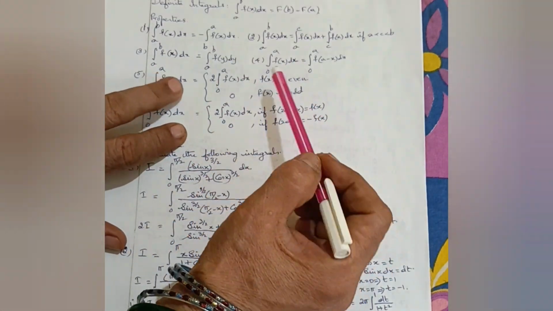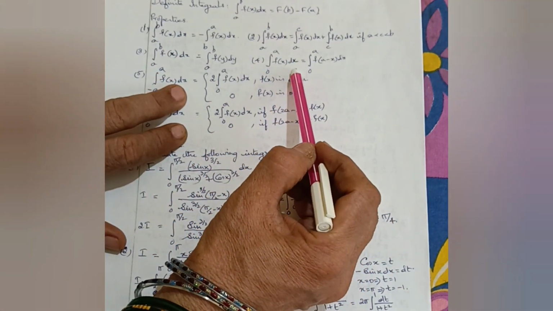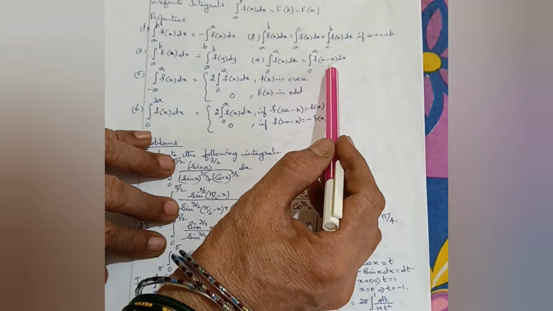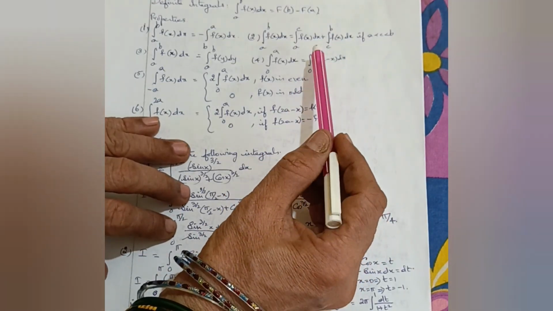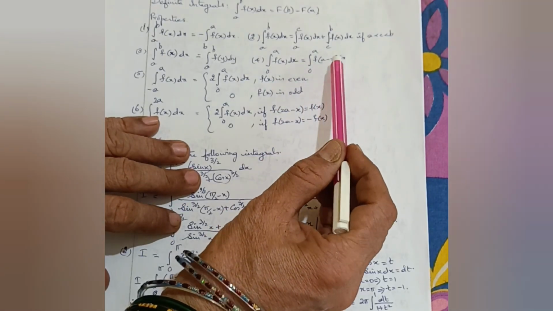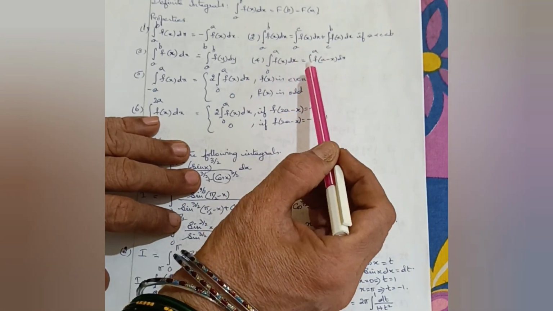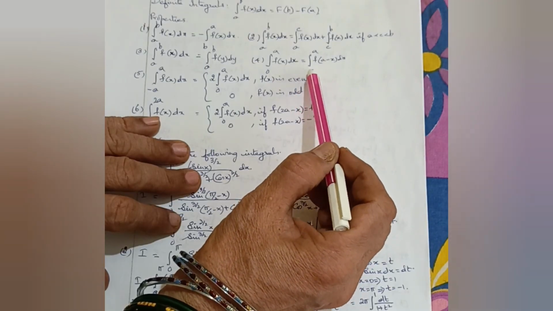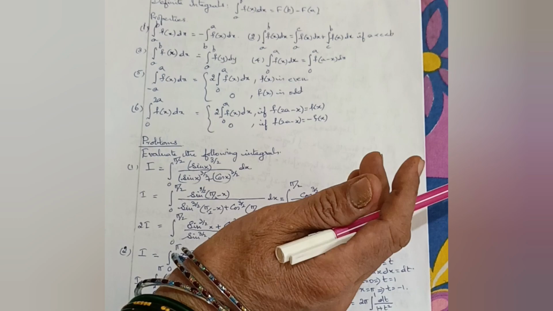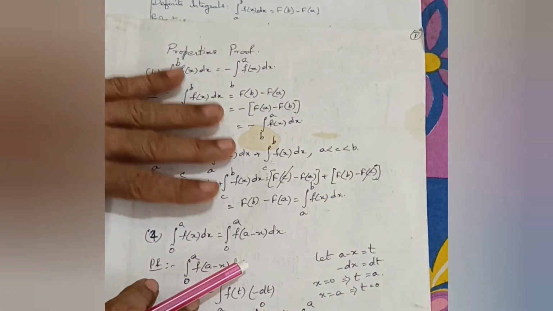The fourth property is: integral 0 to a f of x dx is equal to integral 0 to a f of a minus x dx, which means I am changing my variable x to a minus x, where a is the upper limit, provided my lower limit is always 0. Now this property will be used more often in solving definite integral problems.